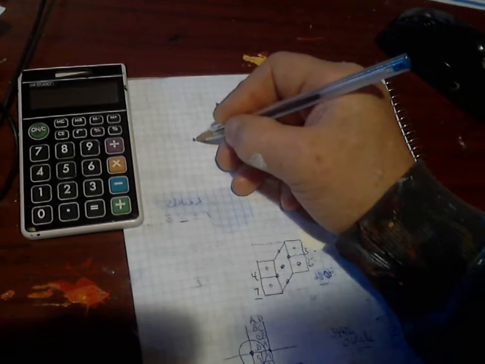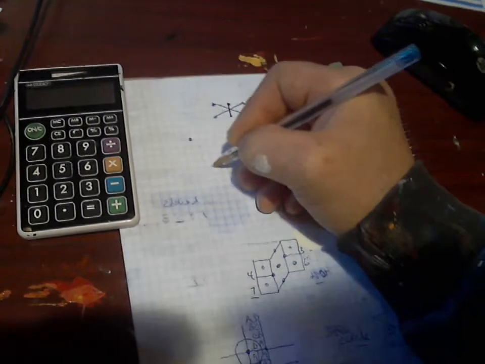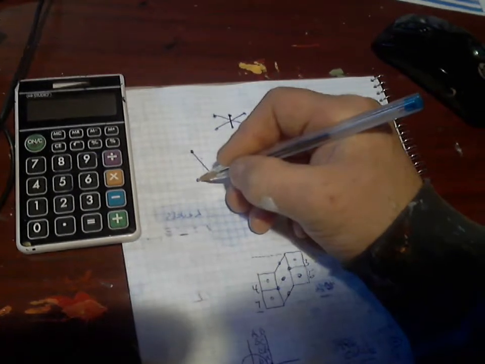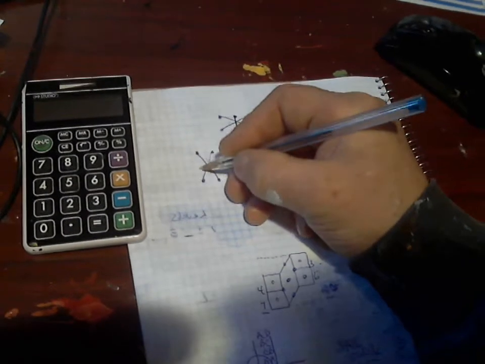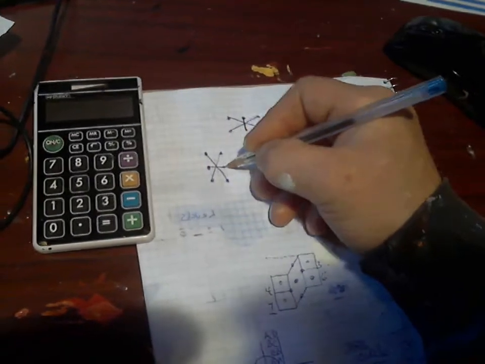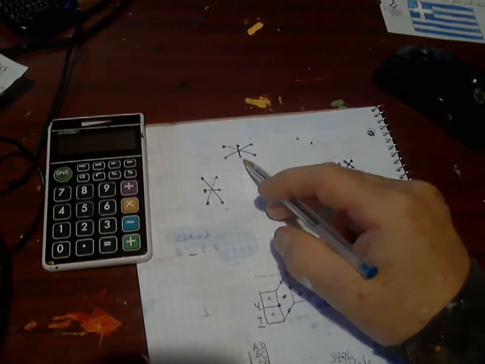Here's 1, and here's 8, and here's 7, and here's 2, and here's 4, and here's 5. So that's what this one looks like. This is your 9, and that's your 7. This is what they look like.